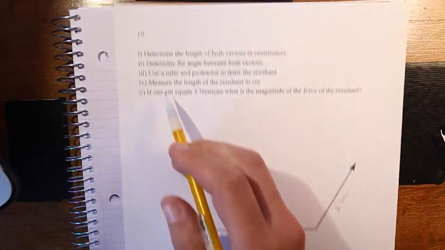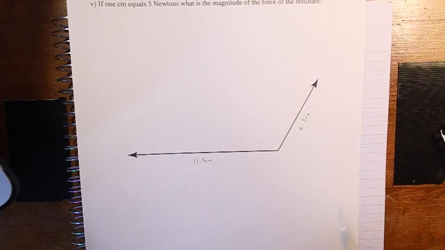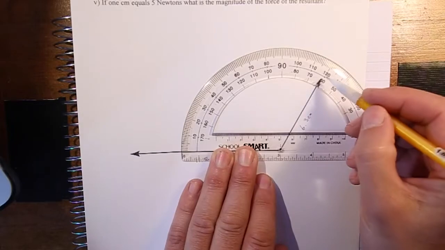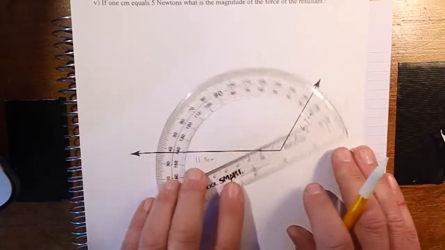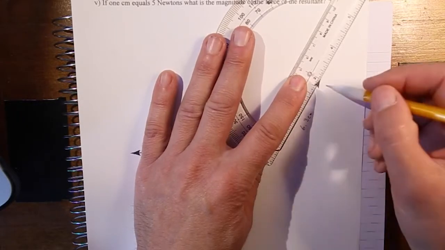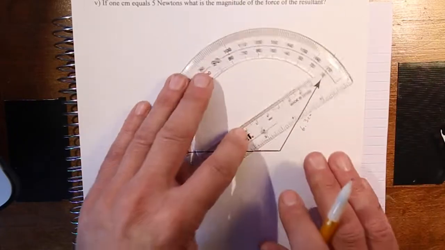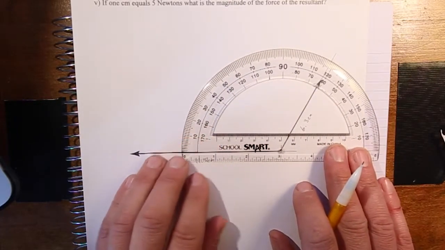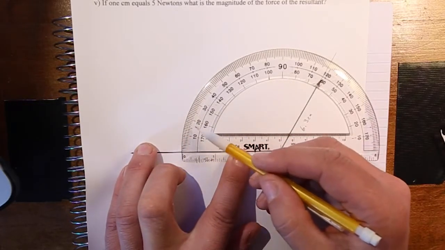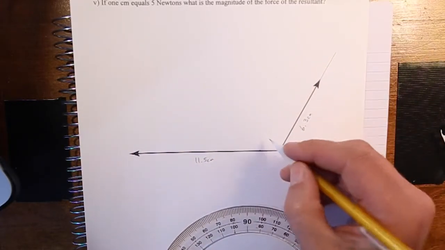Okay. Determine the angle between both vectors. So if you put this down like this, it happens a lot. We're not quite lined up with that. So we're going to extend this arrow out so that we can figure out the exact value of that angle. And that's going to be counting this way, 10, 20, 30, all the way up to 110. And that's going to be about 118 degrees.